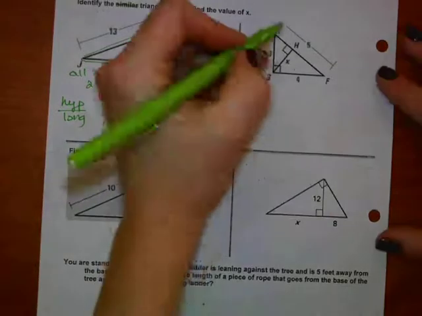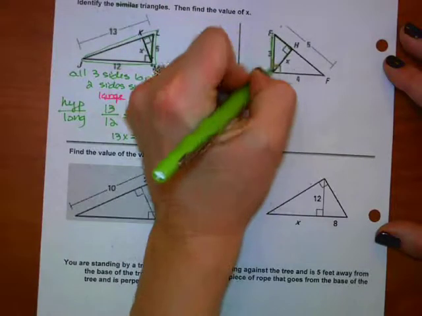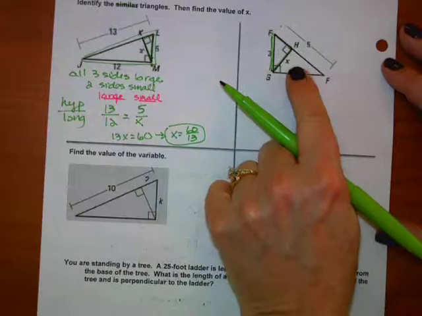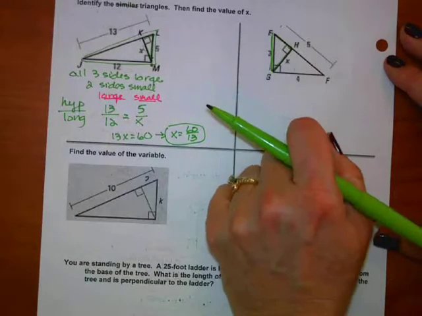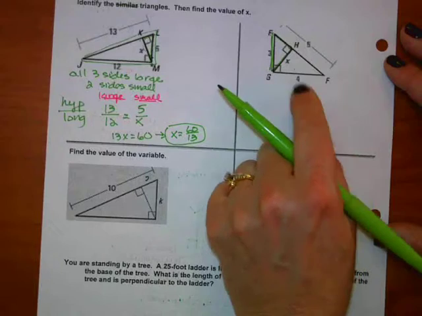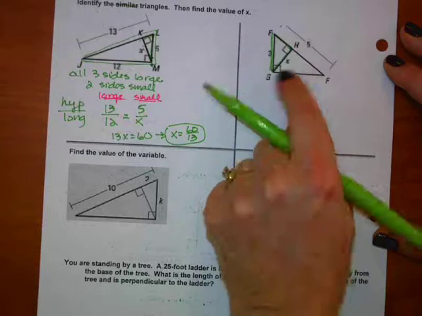Let's look at the medium triangle this time. No, let's just look at the small triangle. Small triangle here. Do you think that your unknown is the long side or the short side? It is the long. Okay? For the medium triangle, it's the short side. But for the small triangle, it's the long side.